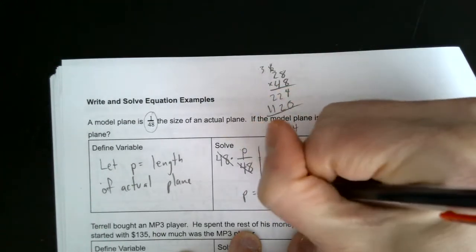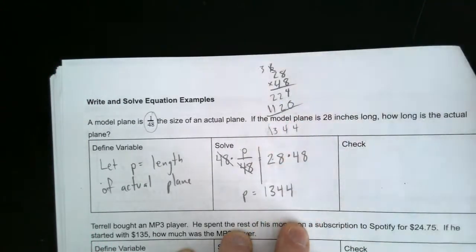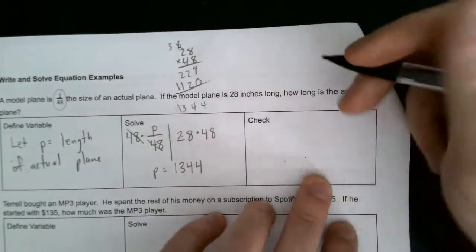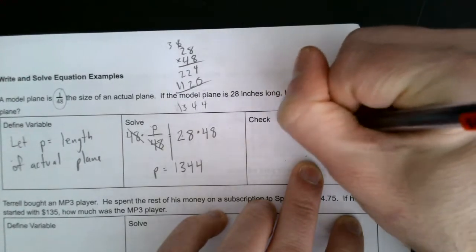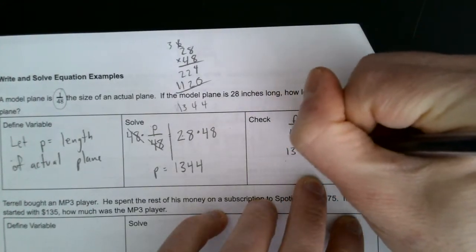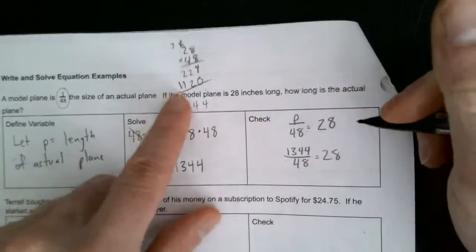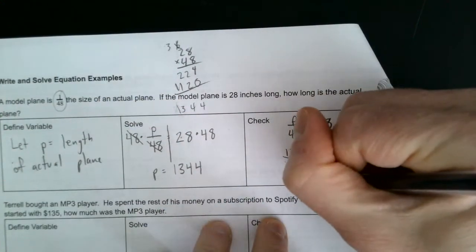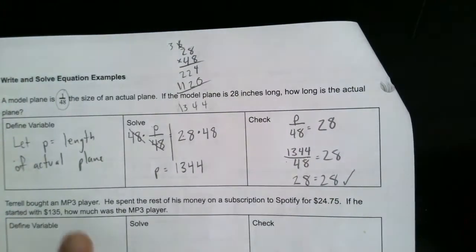I mean, this is a plane work. This is the size of an actual plane. So that makes sense that it is quite big. It's quite long. And then to check that, let's divide it. So we got P divided by 48 equals 28. Instead of P, we'll put 1,344 divided by 48 equals 28. And we did work off to the side here, so I'm confident that if you divide these two numbers, you'll get 28. Because the multiplication, of course, and division are inverses.